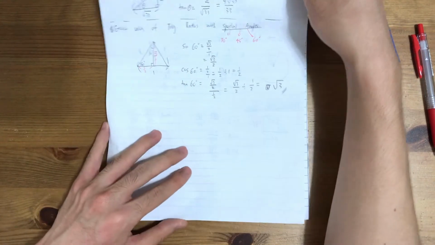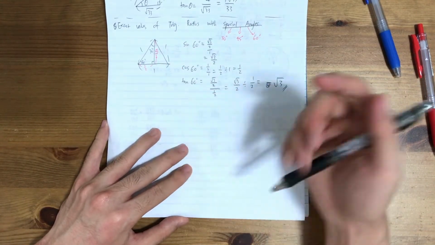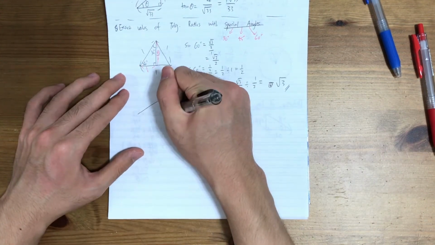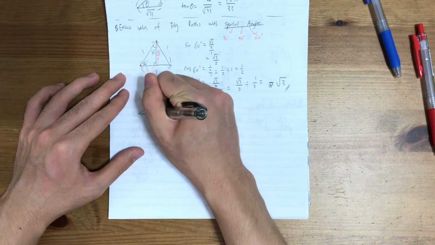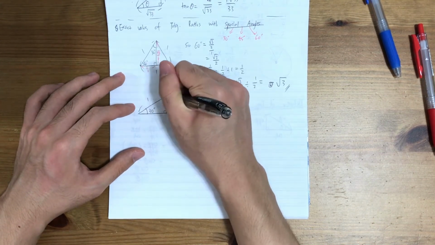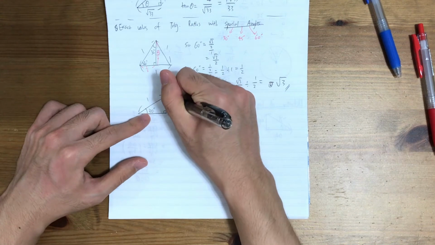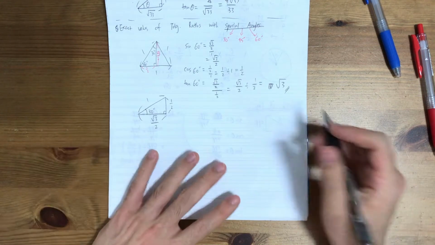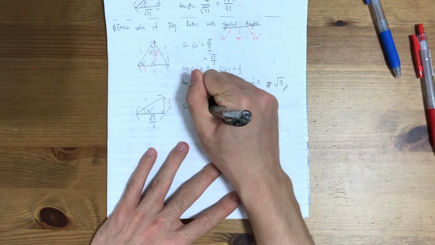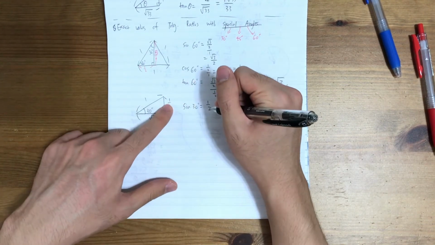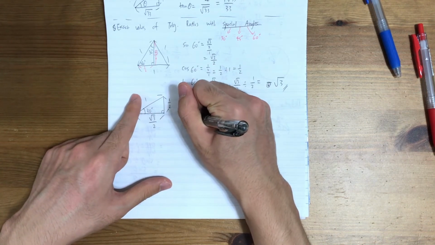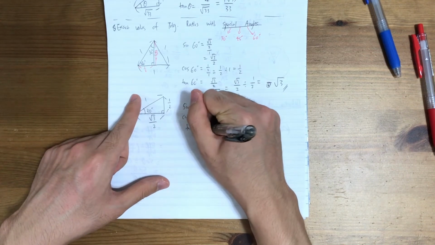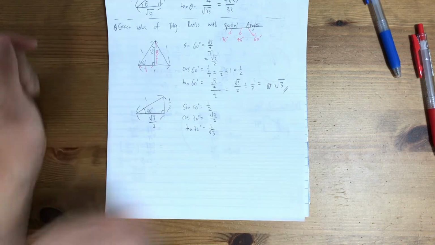Okay, so we have seen 60 degrees and now let's see 30 degrees, and let's try to rotate this triangle a bit like this. So still the hypotenuse is 1 and the opposite here would be half and the adjacent will be root 3 over 2. So sine 30 degree would be 1/2, right? 1/2 over 1, so 1/2. And cosine 30 degree would be root 3 over 2, and tangent 30 degree will be 1 over root 3. Okay?